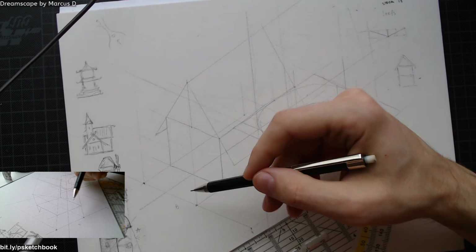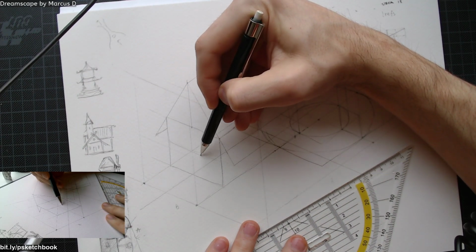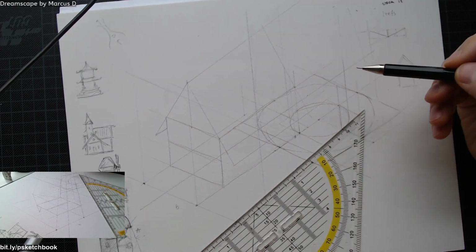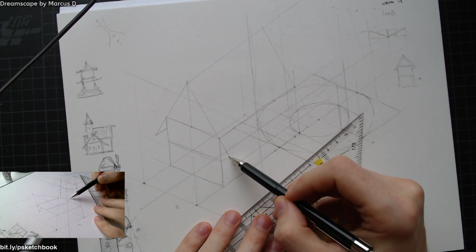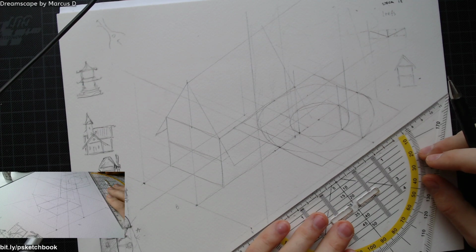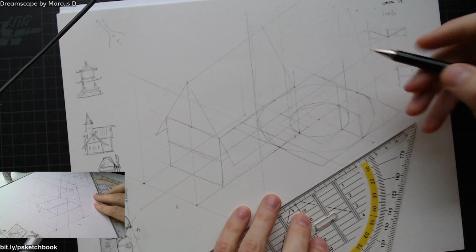Maybe it's actually a two-story house, so it's like this: 1, 2, and then the top floor, or maybe it has a huge basement. Don't know. Yeah, let's make it have a huge basement.